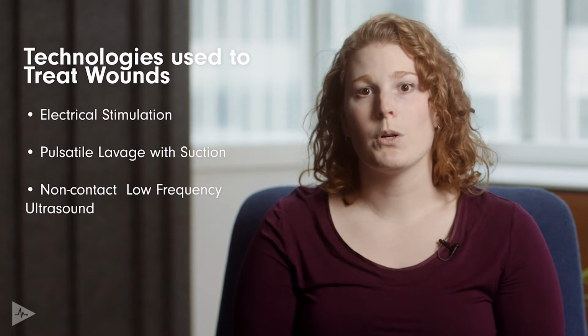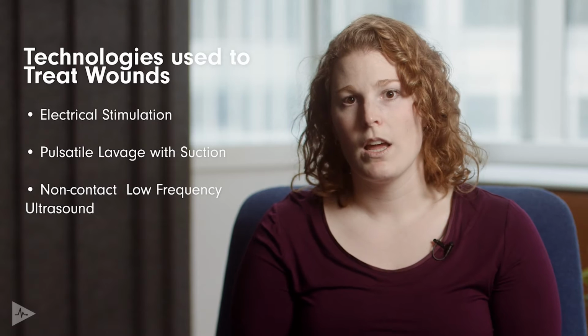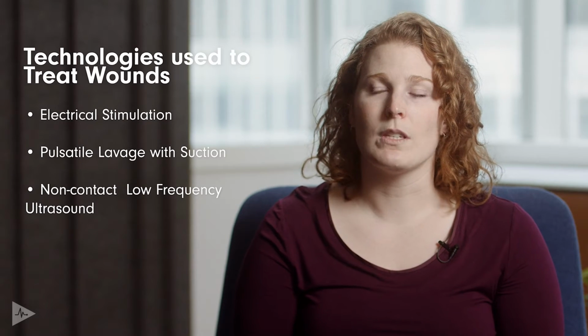The 3 types of therapeutic technologies we'll be discussing today are ESTIM, pulsatile lavage with suction, and non-contact low-frequency ultrasound. There are more types of therapeutic technologies used for wound care, but these are the 3 most researched and most used in clinical practice today.